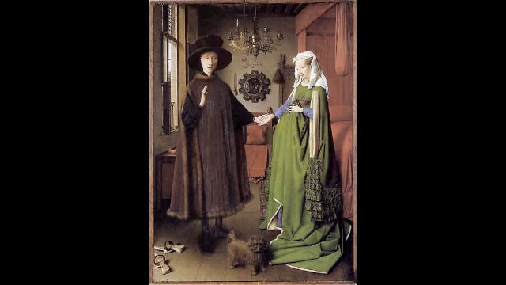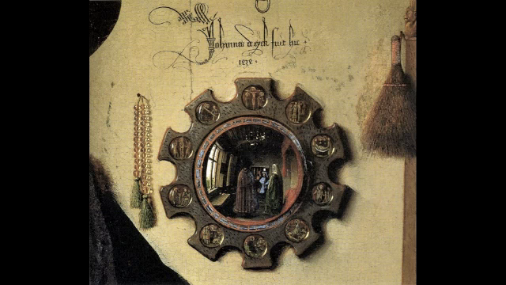But how are we so sure about the date? It is rather odd, but the date is written above a mirror on the back wall of the room in the painting. The letters and the mirror are larger than they appear. We know this because they didn't have that large of a mirror during this time.